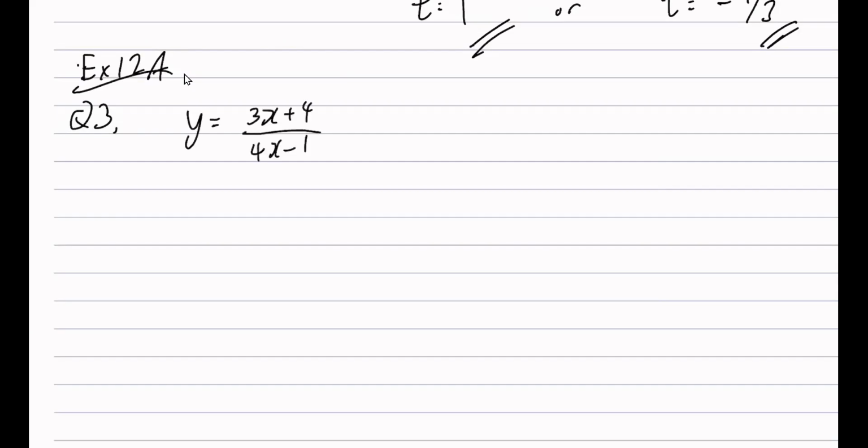Okay, let's just carry on. So let's take a look at question 3. Exercise 12A, question 3. y is equal to this function, a fraction. Find part 1, the coordinates of the points on the curve at which dy by dx equals 19/4.